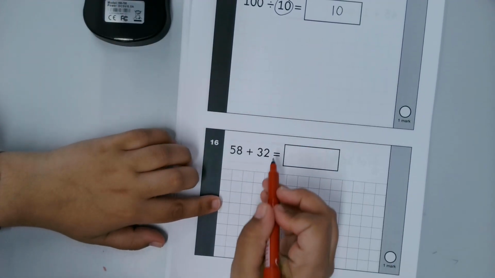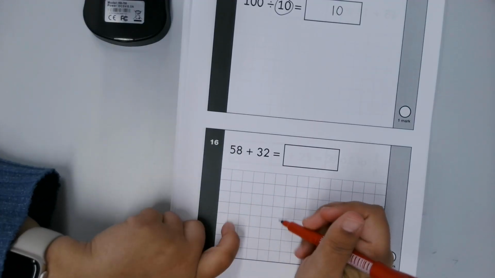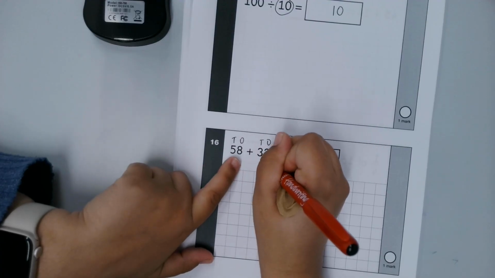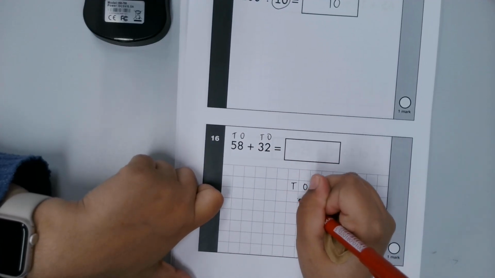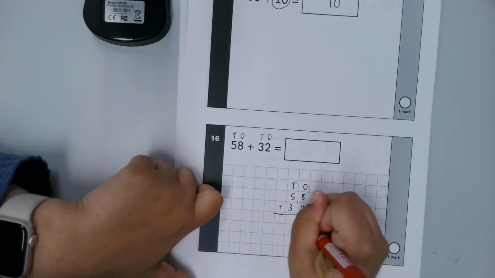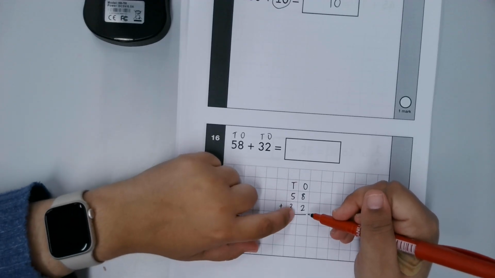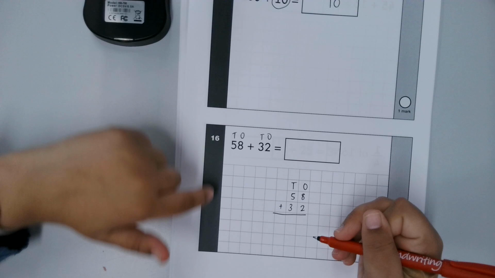Okay, this time we've got another equation, and I know I'm going to need to do column method for this, because if I look at my ones, it's going to give me an answer that's a two-digit number. So tens and ones. 58 add 32, making sure I've laid it out correctly. Let's start with our ones. 8 add 2 is 10, and I can't have more than one digit in a place value.